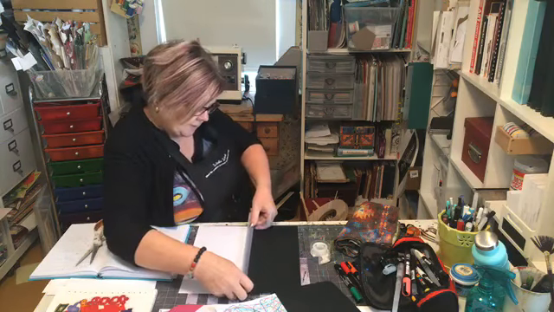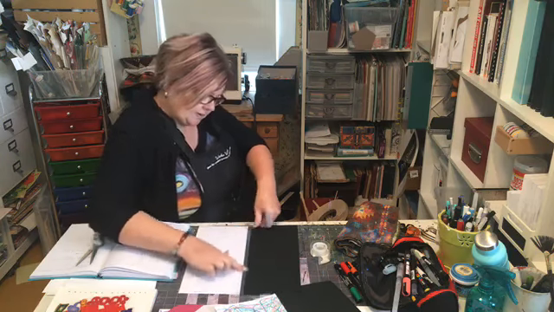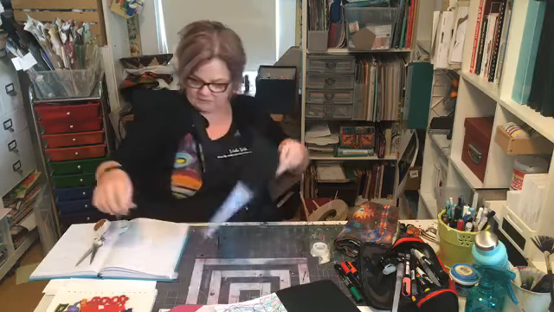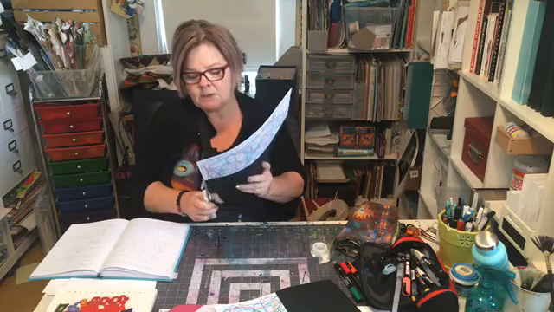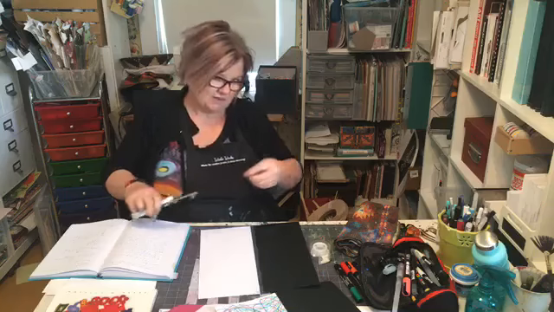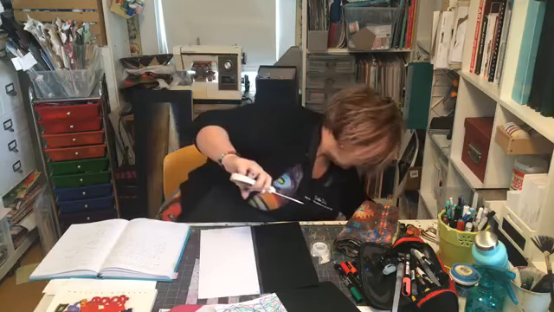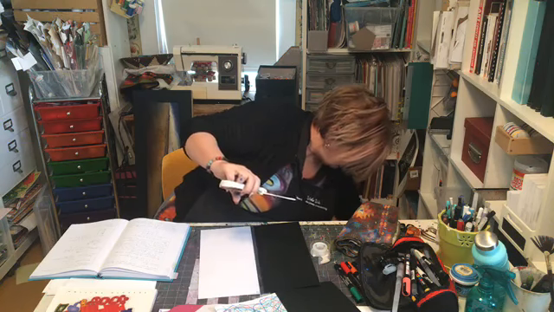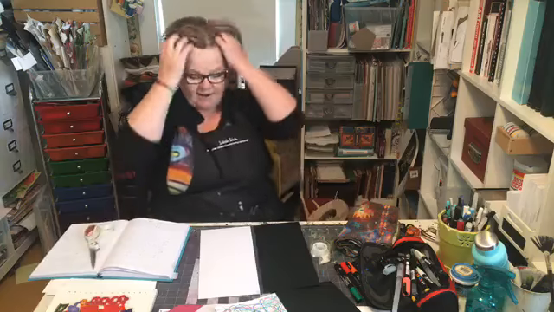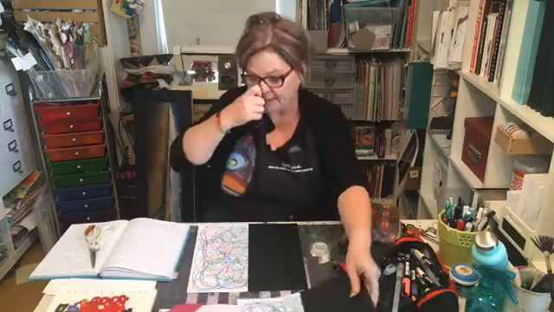Okay, so we tape those together and trim off that extra tape. Yeah, you want to trim that over. Don't fold it over to the other side, because that won't look very nice. Tape sticking to my fingers. All right. Okay, so now we've got 2 pieces like this.